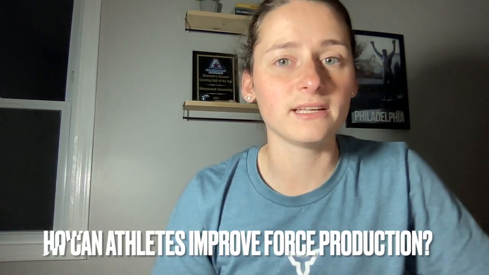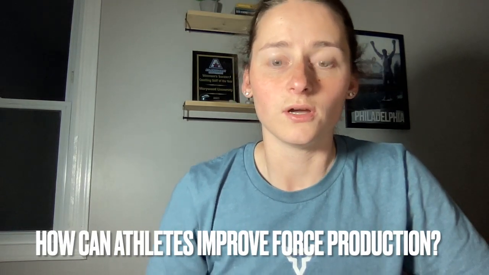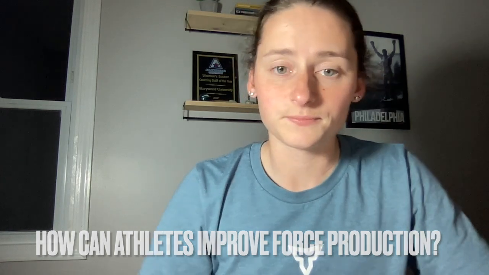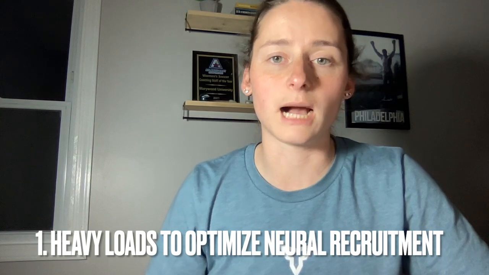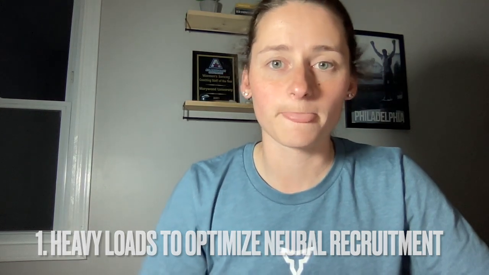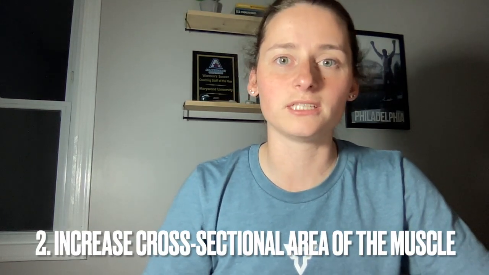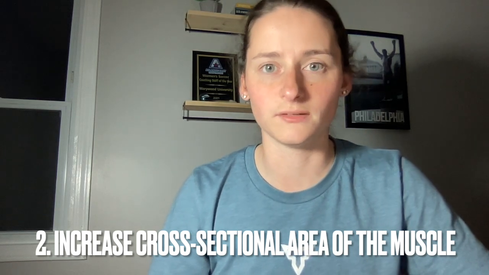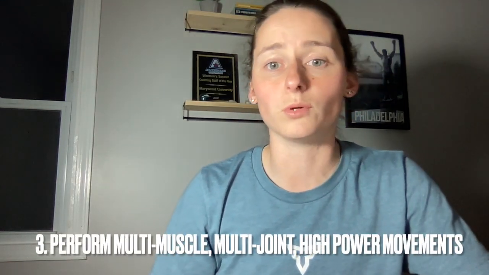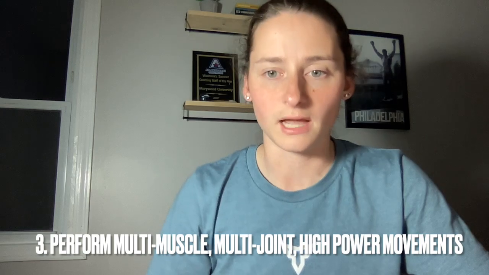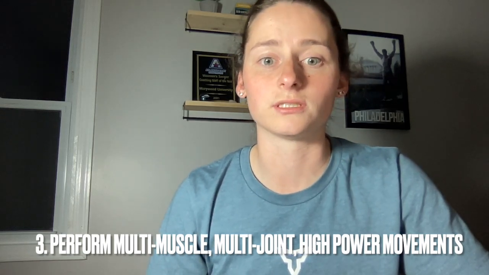So how can athletes improve force production? Well, there's 3 different ways they can. First, they can incorporate heavier loads to optimize neural recruitment. Second is they can increase the cross-sectional area of muscles involved in that desired activity. And third is they can perform multi-muscle, multi-joint movements that can be done with explosive actions. That's going to optimize fast twitch muscle recruitment.